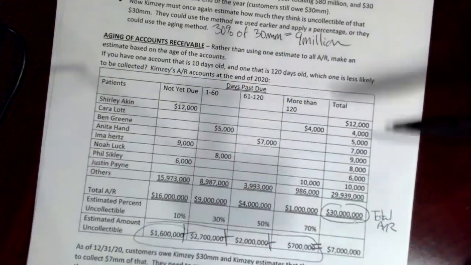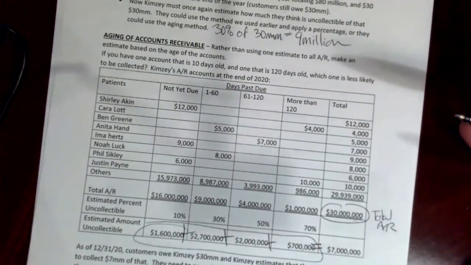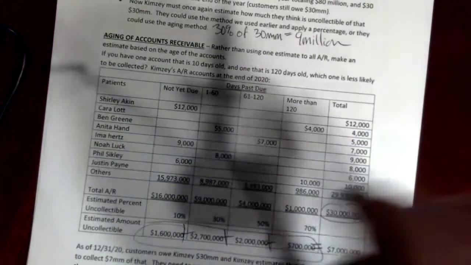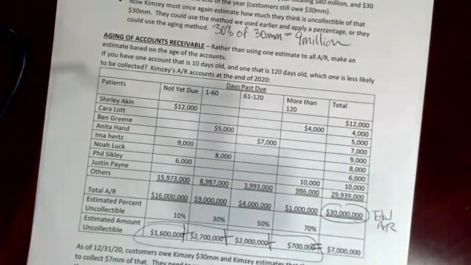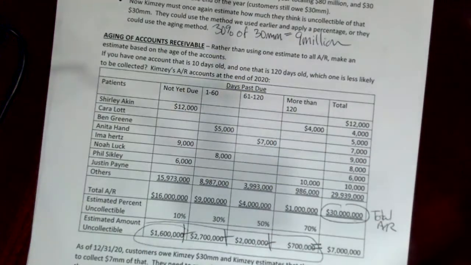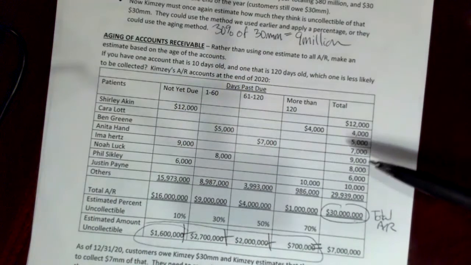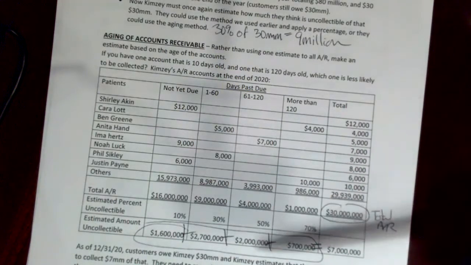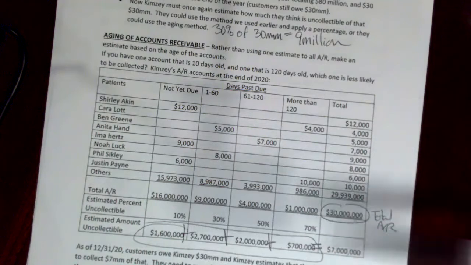So neither one is correct. We don't know yet. These are both guesstimates, right? They're guesstimates based on history and facts, but neither one of them is exact because we're not sure. What we do know is generally the aging is more accurate. You're breaking it down more specifically, but either way is acceptable with GAAP accounting.